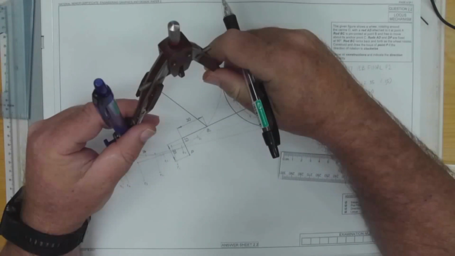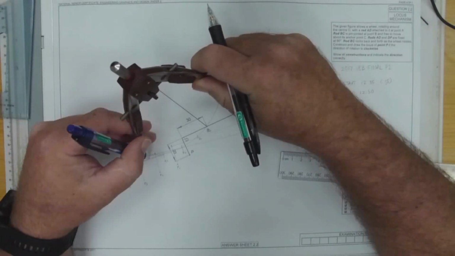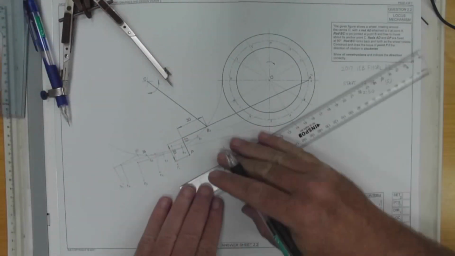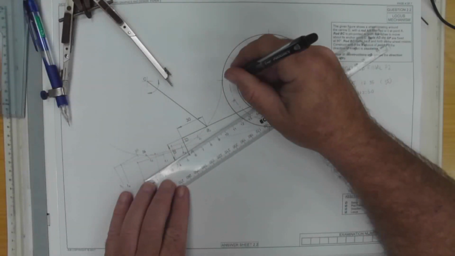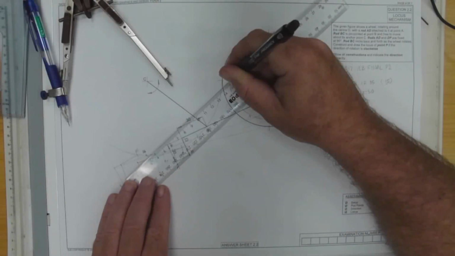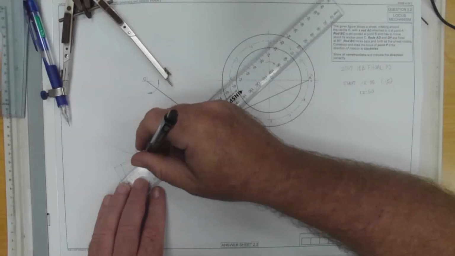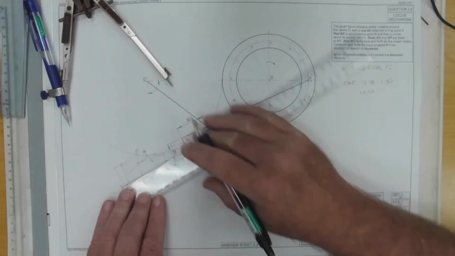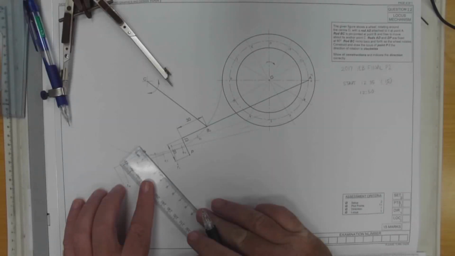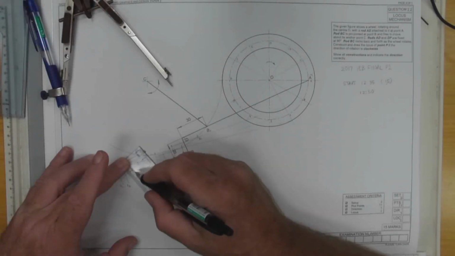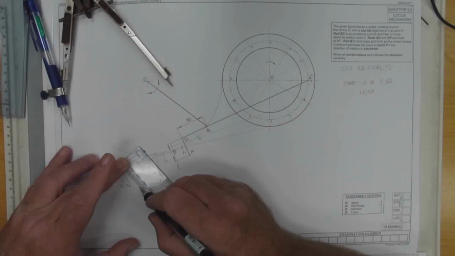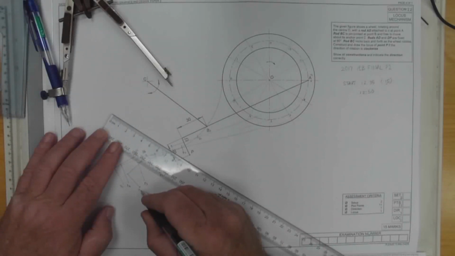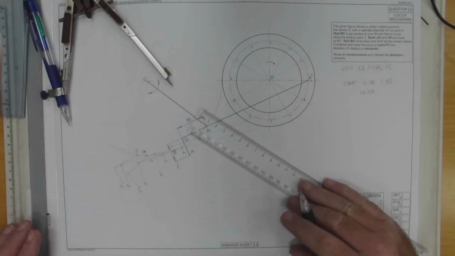Okay, I'm on my way back now. So there is B6, line up A6 with B6 and extend it. Line up your line and project that 20, giving me P6.